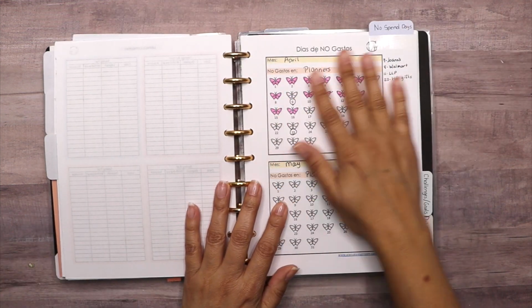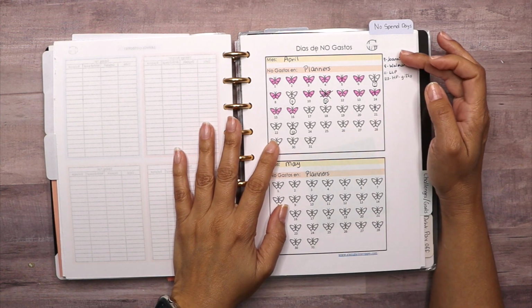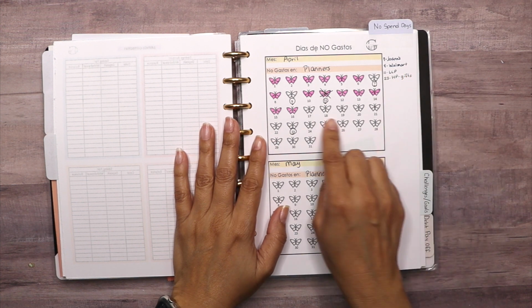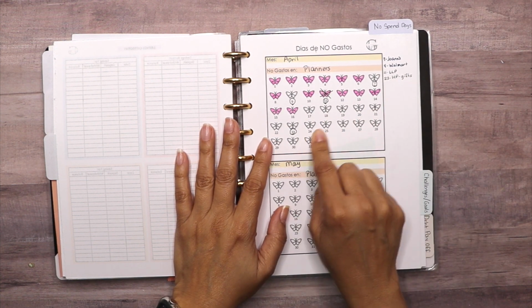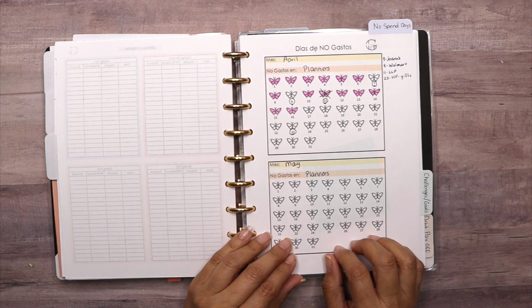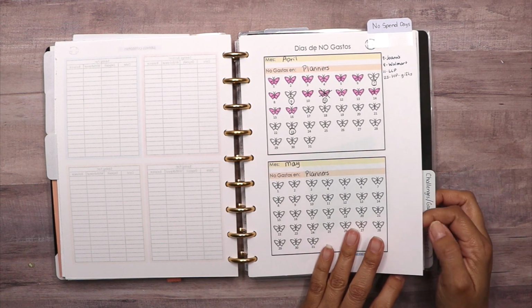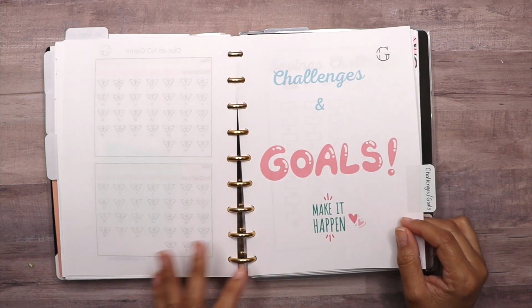This is the no spend challenge that I'm doing for April. I already spent money on the 7th, the 9th, the 11th, and the 23rd. So I need to highlight or color the ones that I didn't spend money on. But I think I'm doing pretty good. Hopefully in May there's nothing coming out, so I can save all that money for the vacation. This is just to make extra copies.